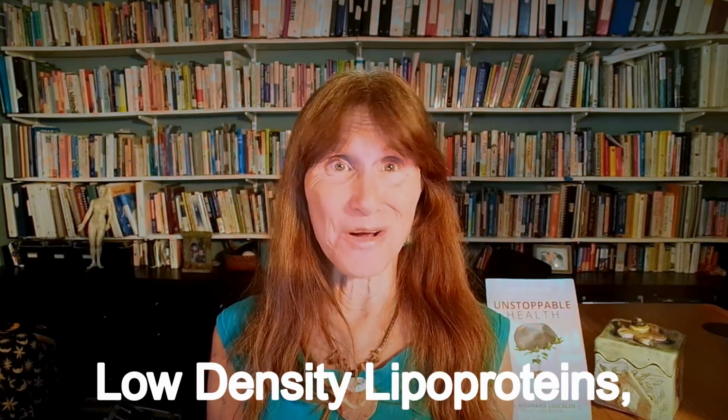It's one of the several lipoproteins that are involved with very low density lipoproteins. We know that LDLs, low density lipoproteins, are tested on a routine lipid panel in blood testing. VLDLs, not so much.